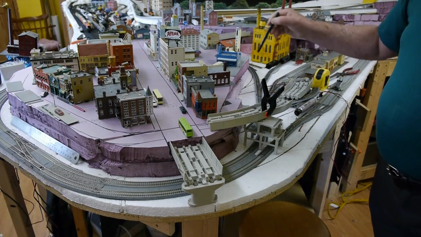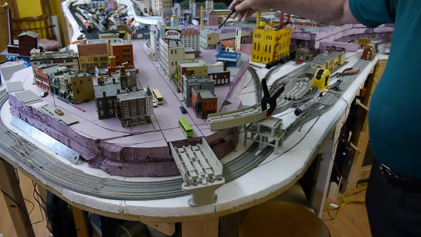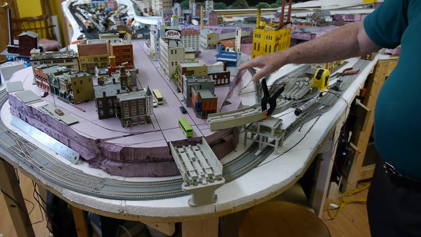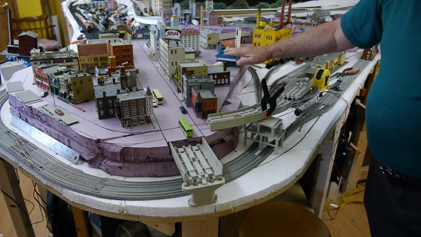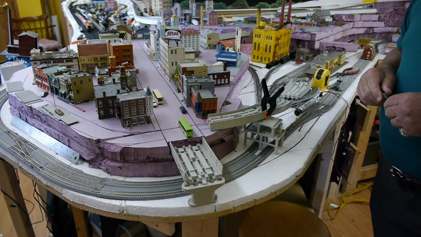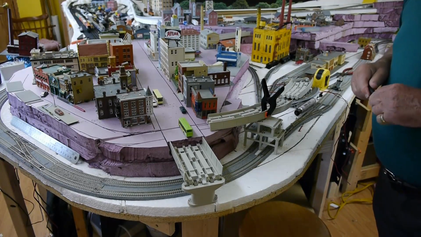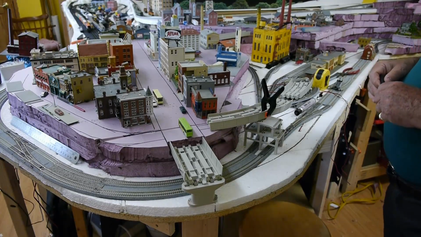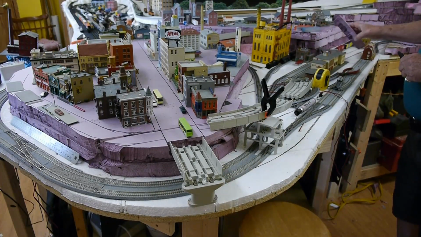And then I need to figure out what to do with this part of the town. I want to do something with the bus station, but I'm not sure that's where it really should go or not. I don't know. So that's what's going on. I think everything is back to being a complete mess.